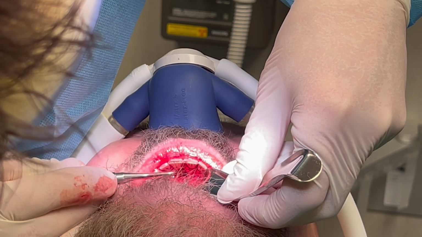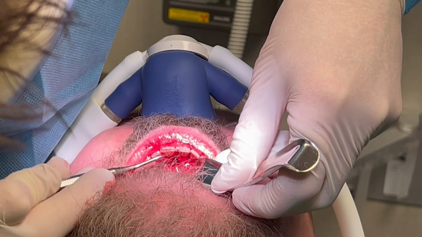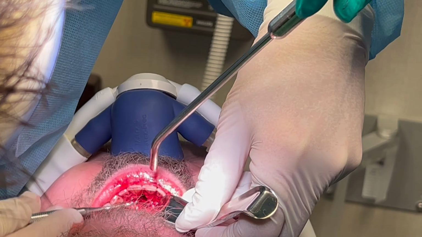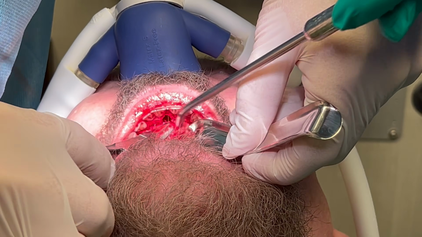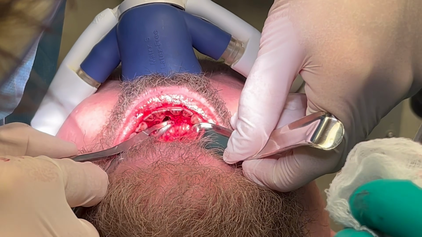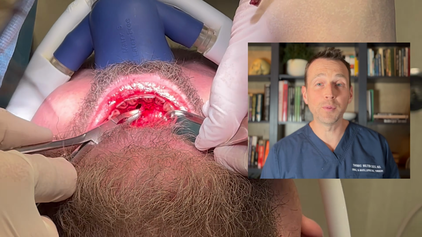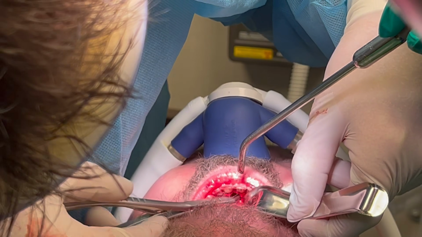This is also where the artery and nerve are located, so it's important to be ready to deal with an arterial bleed if the artery is damaged. This is a very friable lesion. It tears easily and comes out in multiple pieces.